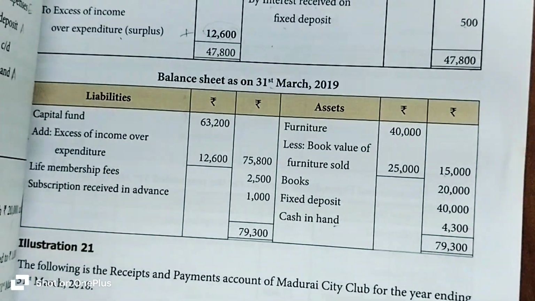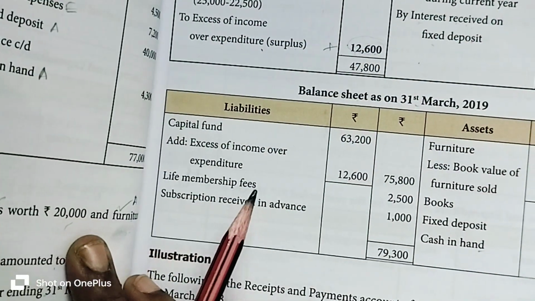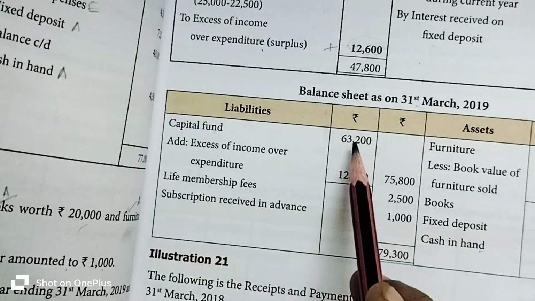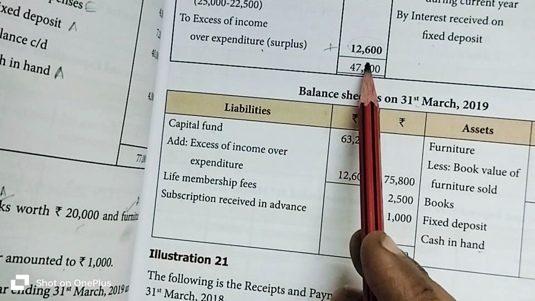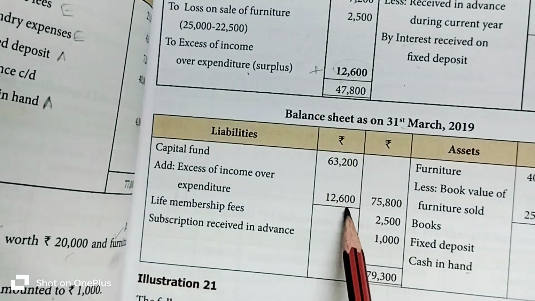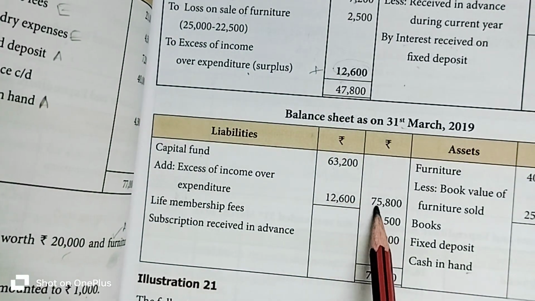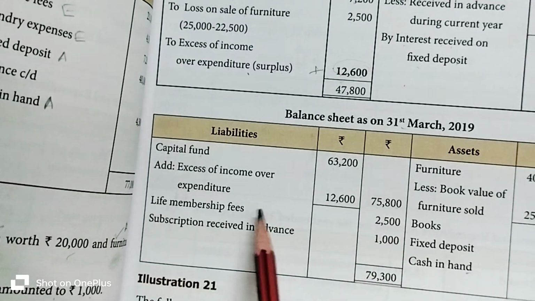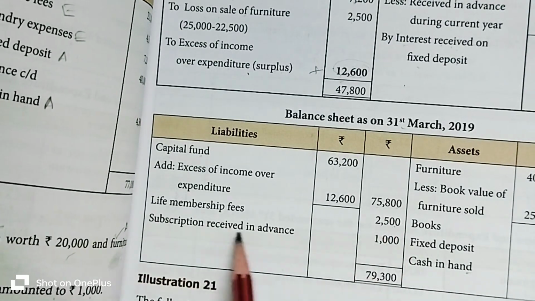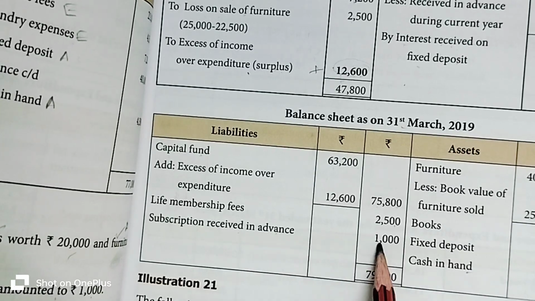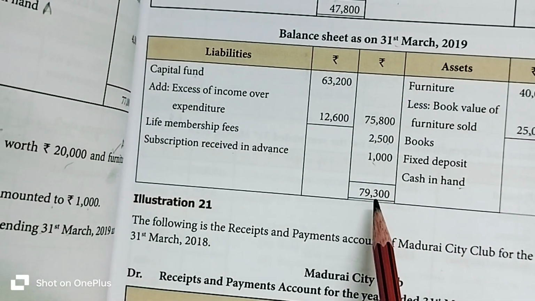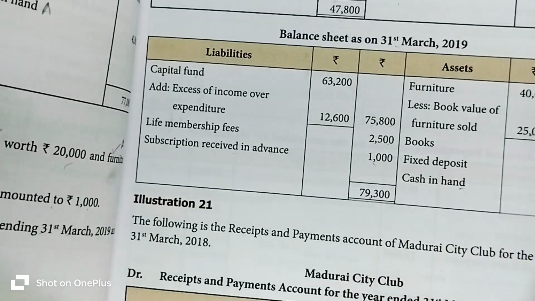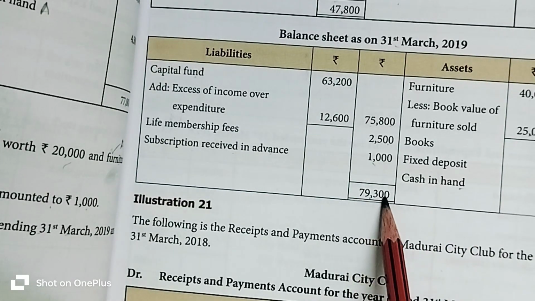And let's go to the liability side. Capital fund 63,200. We have to add the surplus amount 12,600. After adding, you will get 75,800. And life membership fees 2,500. Subscription received in advance 1,000 rupees. Okay, so you will get the equal total on the asset and liability side, that is 79,300 on both sides.